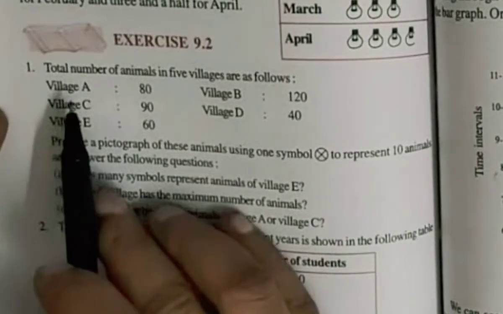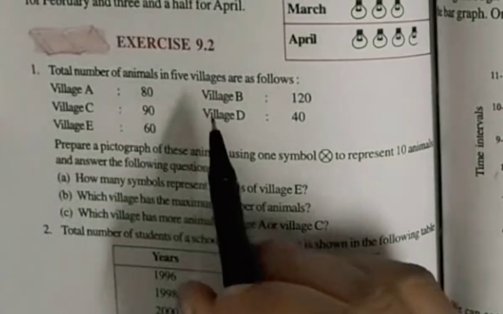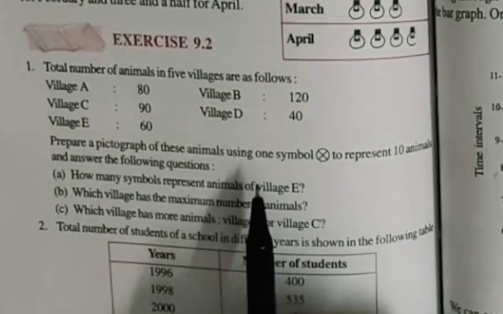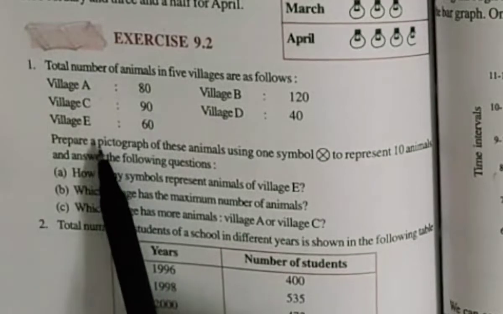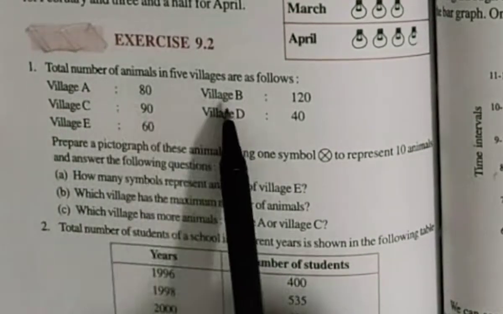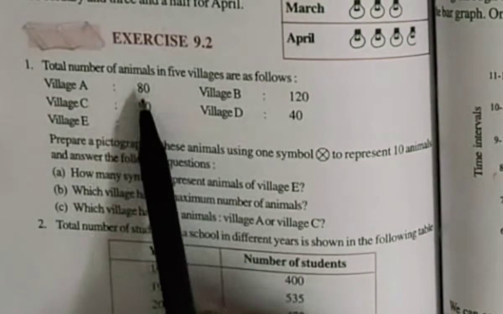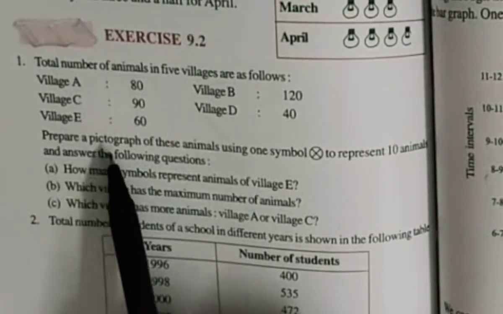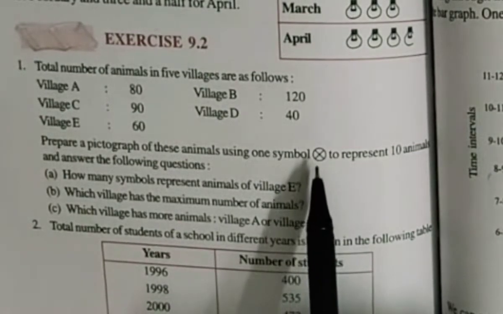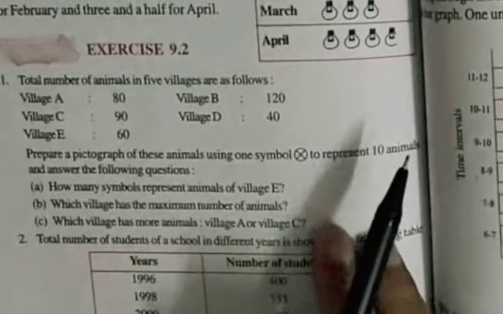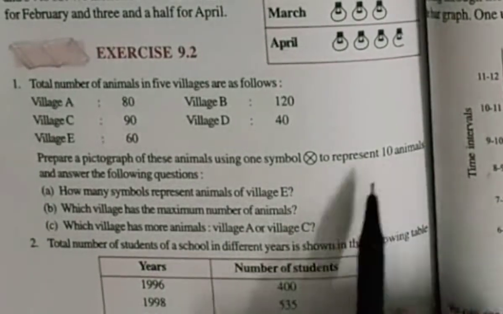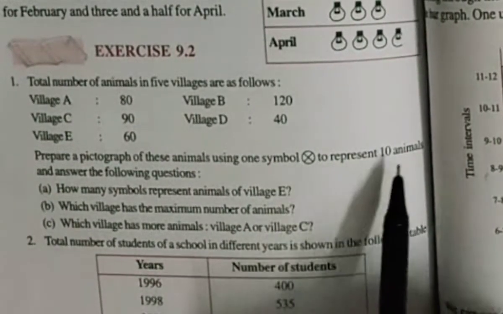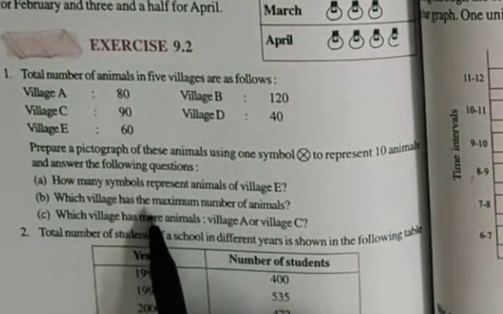First question is, total number of animals in 5 villages are as follows. So there are names of different villages which are given to you. Village A, B, C, D, E, and the number of animals are given here. After this, we are being asked that prepare a pictograph of these animals using one symbol, this. Now you can see this symbol is given to you and the key is also given to represent 10 animals, means this one symbol should represent 10 animals, and we need to answer the question afterwards.